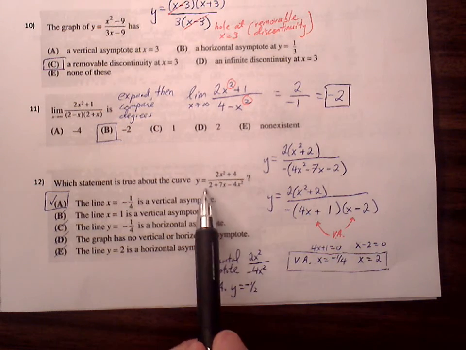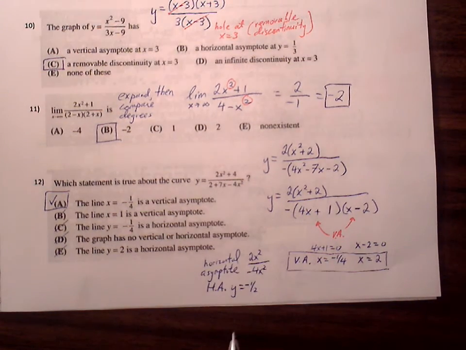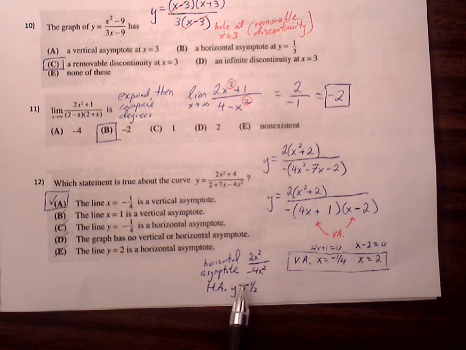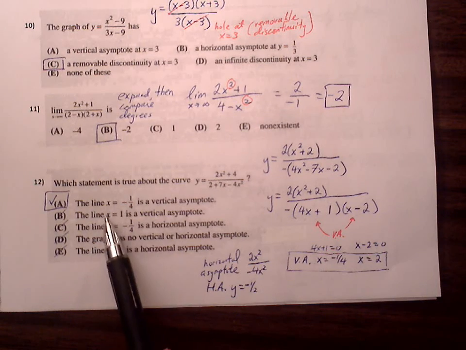So that's answer choice A. There's also a horizontal asymptote of 2 over negative 4, which is negative 1/2, but that's not an answer choice. So our answer is A.